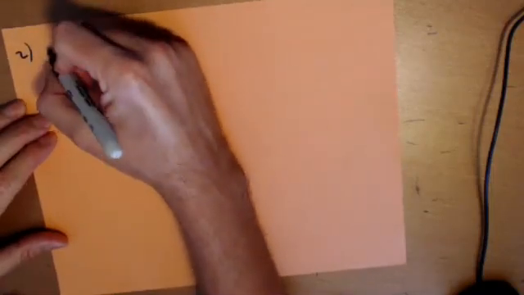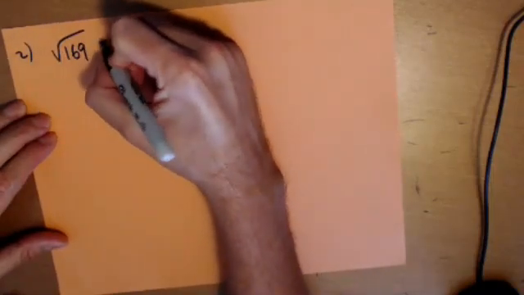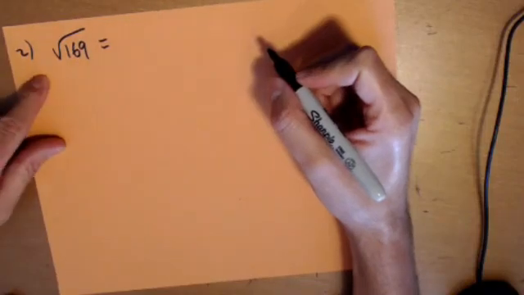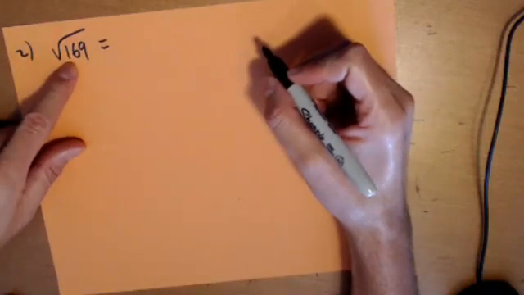Let's see, they give us a square root of 169. And they're going to give us all nice numbers in 8.1. So it turns out what number times itself is 169? 13, because 13 times 13 is 169.